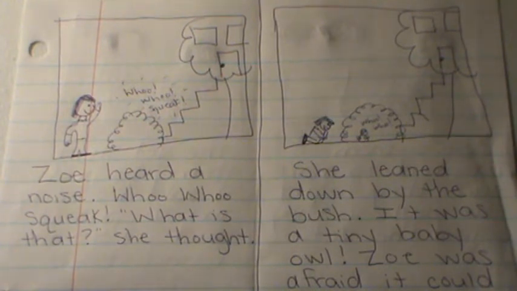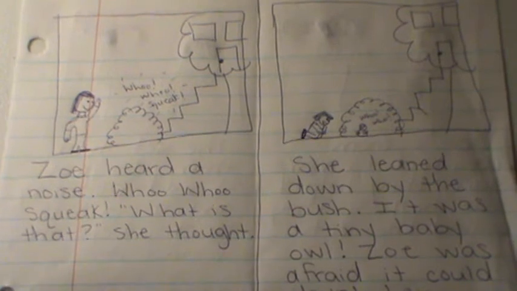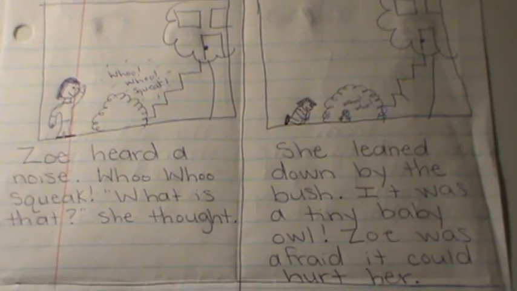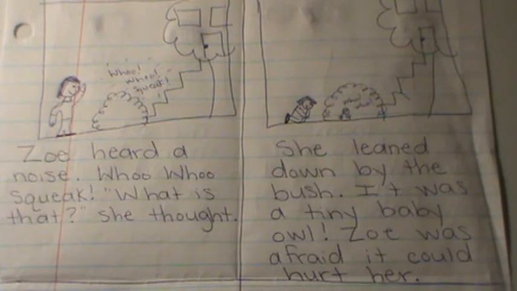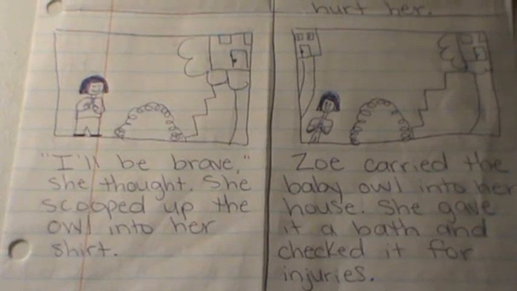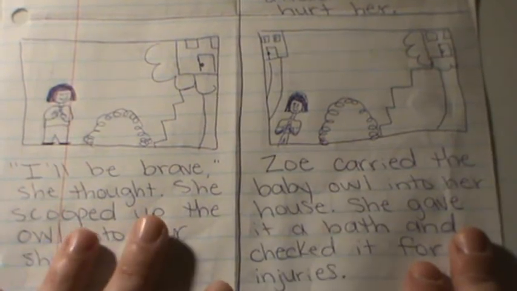So for my story, Zoe heard a noise. Hoo, hoo, squeak. What is that? She thought. She leaned down by the bush. It was a tiny baby owl. Zoe was afraid it could hurt her. I'll be brave, she thought. She scooped up the owl into her shirt. That's where I left off yesterday.